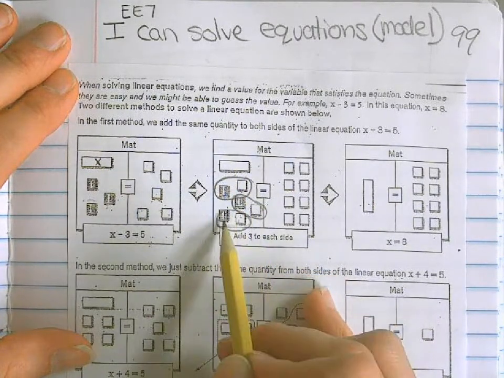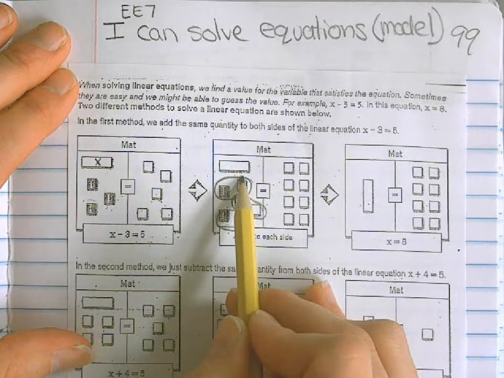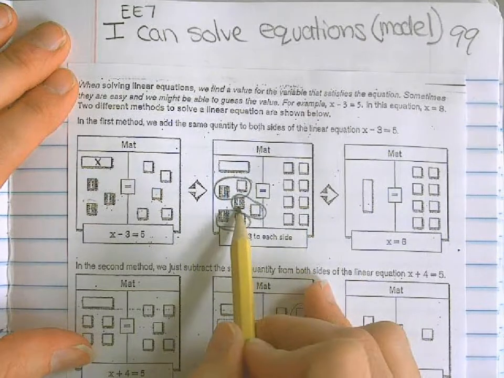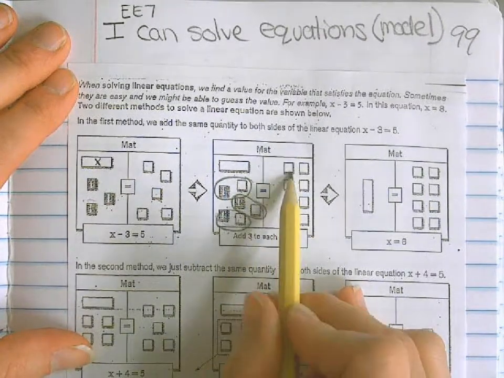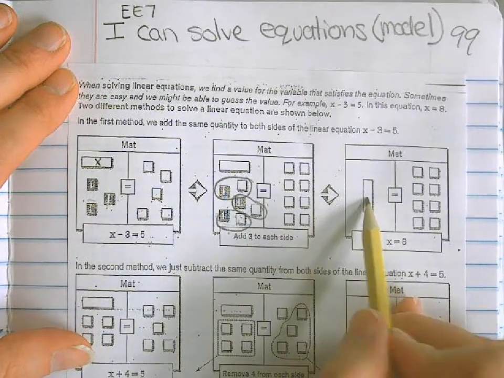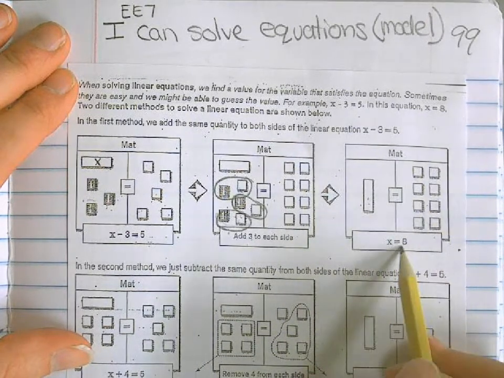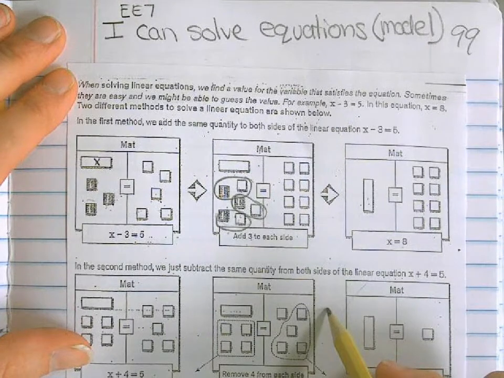So we have those 0 pairs, we have x by itself. But, as we said, we can't add 3 to one side without adding 3 to the other side, so we had to add 3 over here, and we eventually ended up with x all alone equaling 8. And that was our problem yesterday.